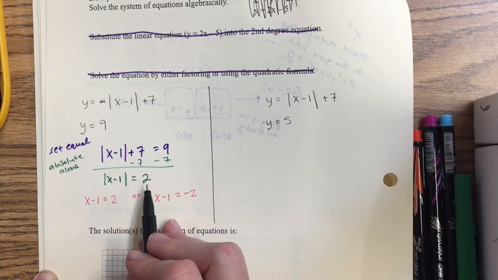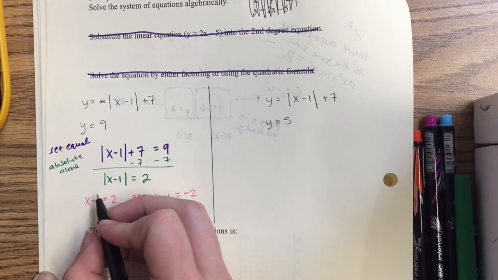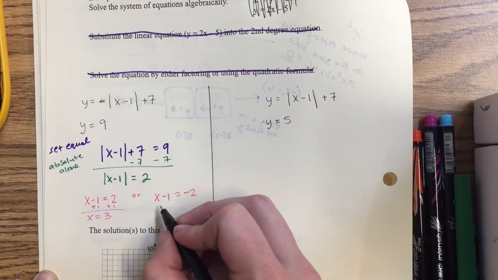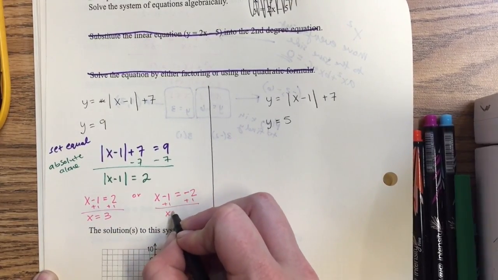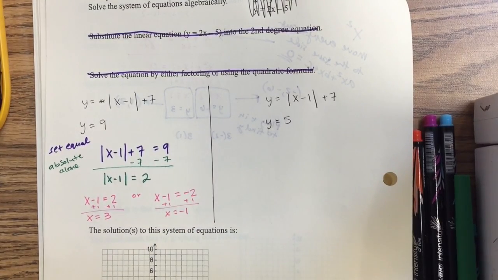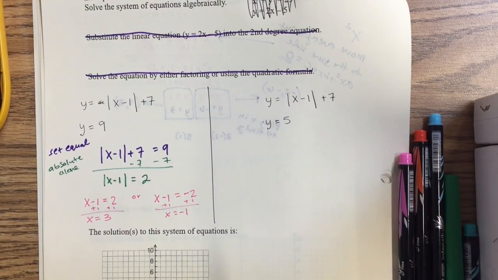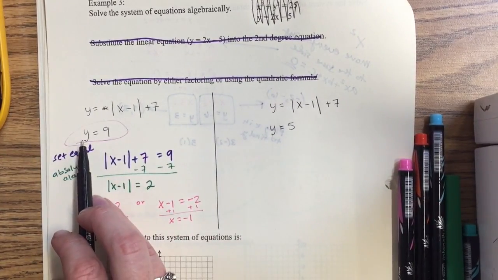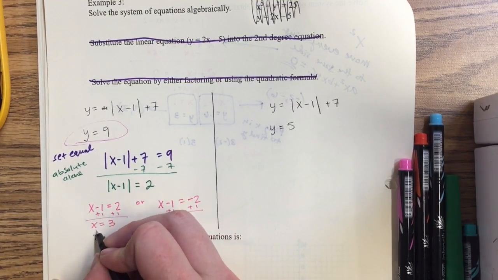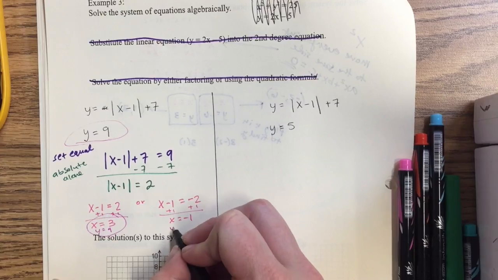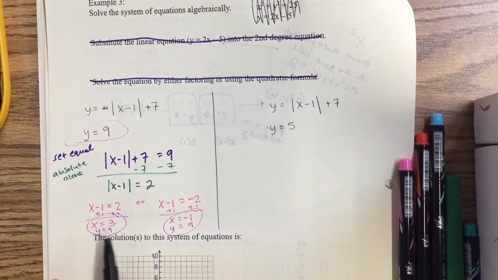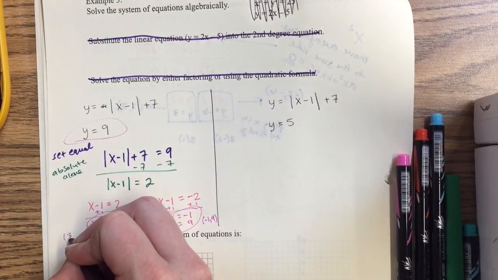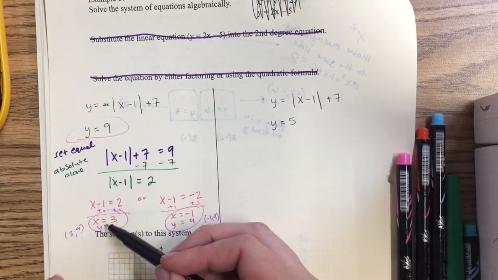I have a positive version, and I have a negative version. Add the 1 to get x alone, and it's 3. Add the 1 to get x alone, and it's -1. I have two x values. I go to plug them in. These ones are the easy ones. We like these because it already tells us that y is equal to 9. Y is equal to 9. Those would be my final answers. If I want to, I may write them as a point, or I may leave them as x and y if you want to.